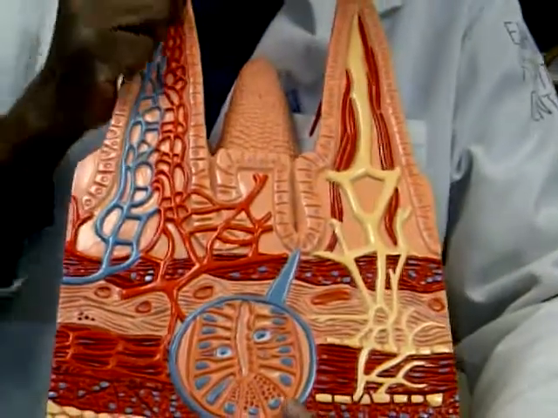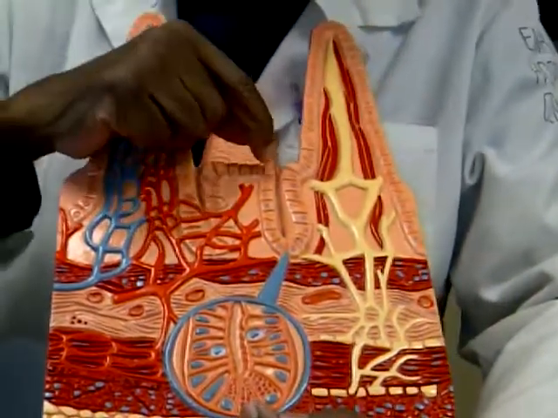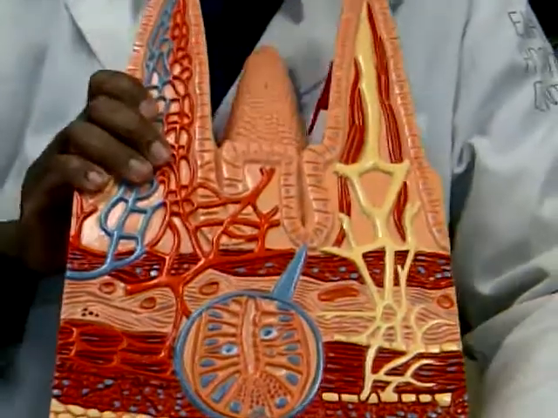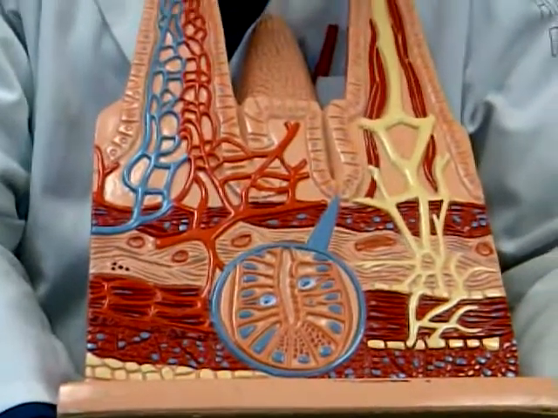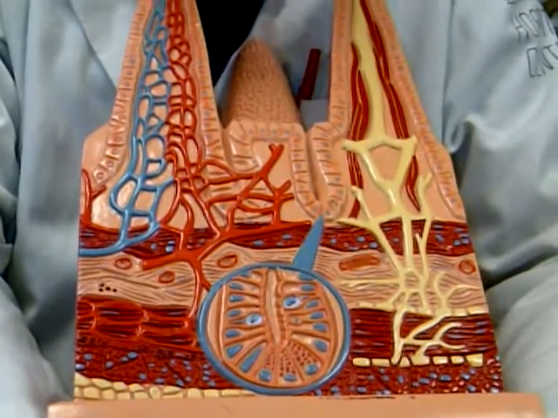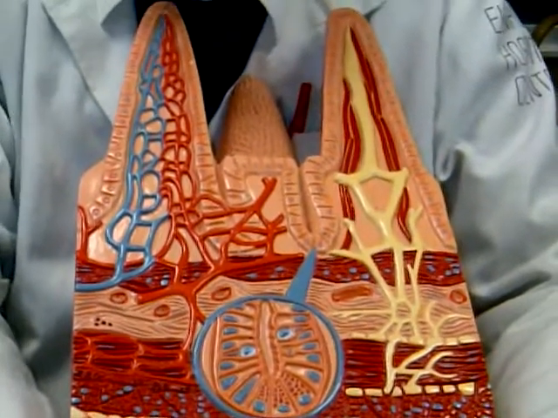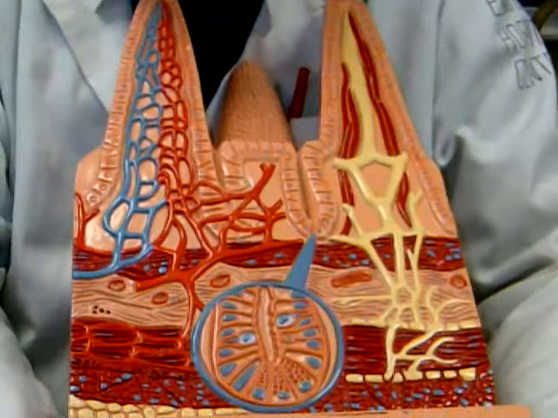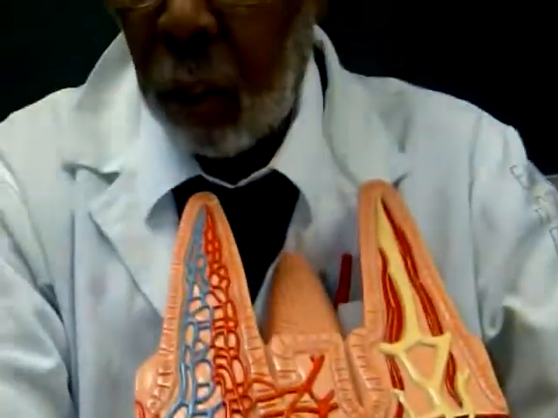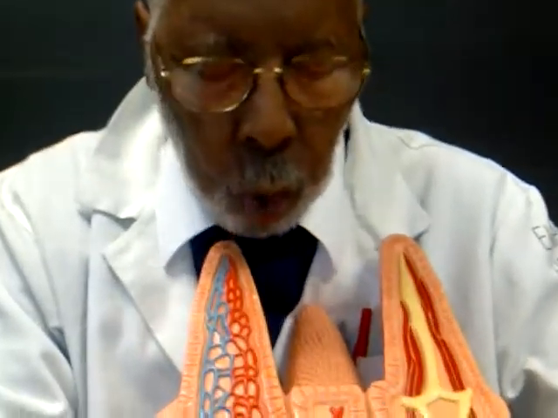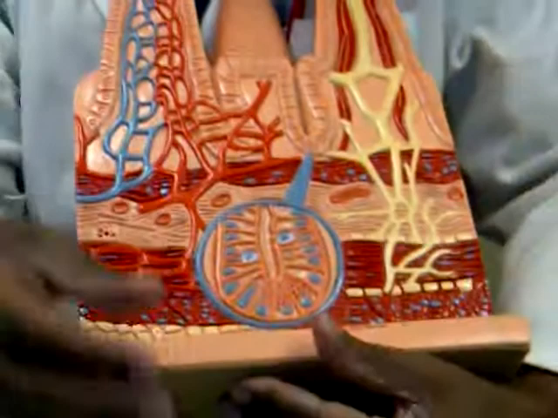Okay. Also in the mucosa, you have crypts of Lieberkühn. Crypts, C-R-Y-P-T-S. Lieberkühn, L-I-E-B-E-R-K-U-H-N. It's German. Crypts of Lieberkühn. Okay? It's much like the gastric pits of the stomach. And in the crypts of Lieberkühn, you will have intestinal glands.